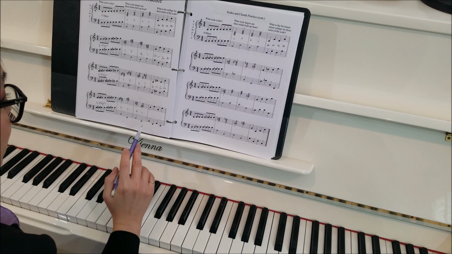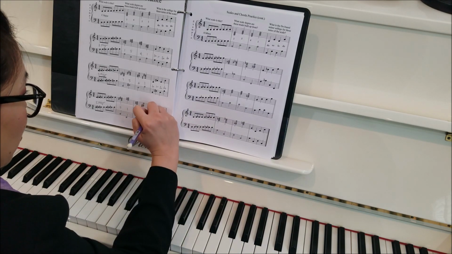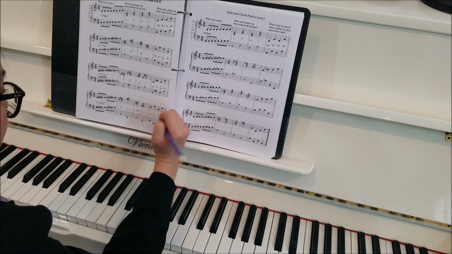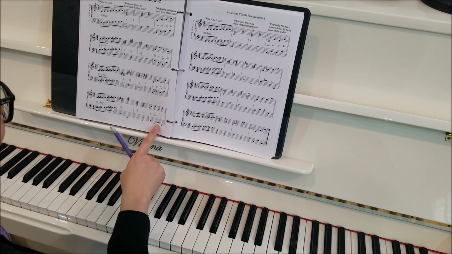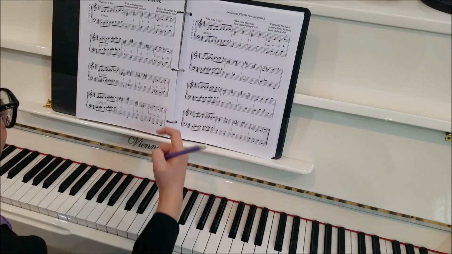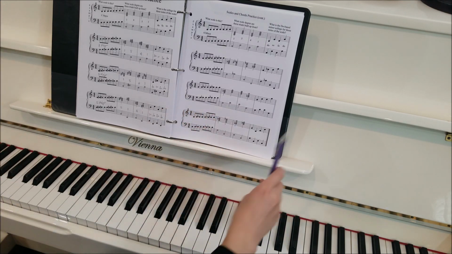Okay, let's look at the solfege. So we have B, and we know in E that's going to be so, right? That's our 5th scale degree. Then we have E, which is do, okay, scale degree 1. And then we have A, which is going to be fa, and then back to our scale degree 1, which is do, or E here.